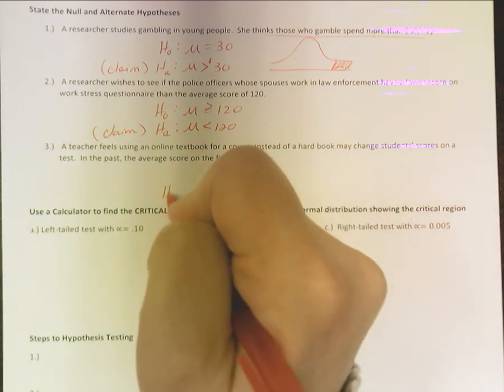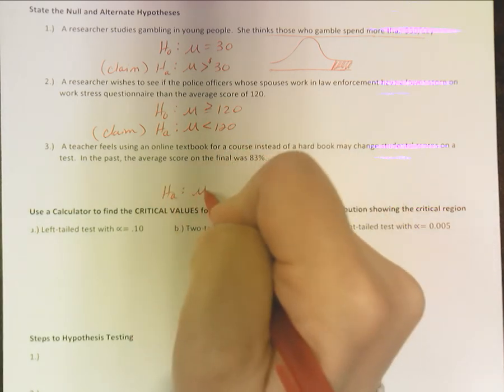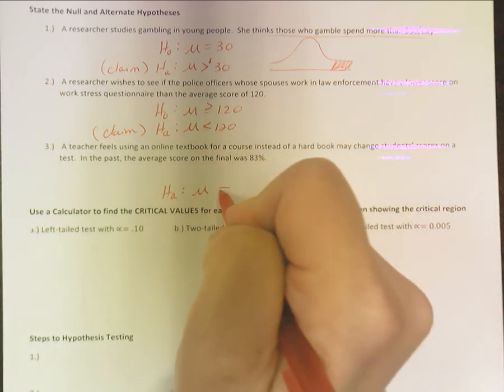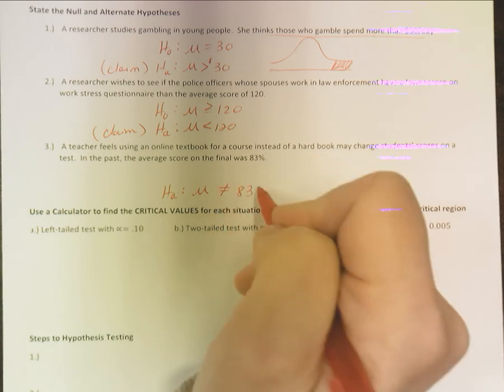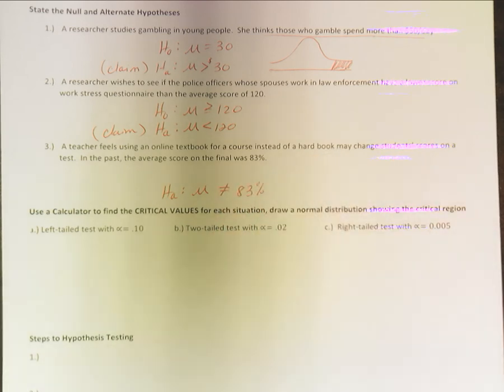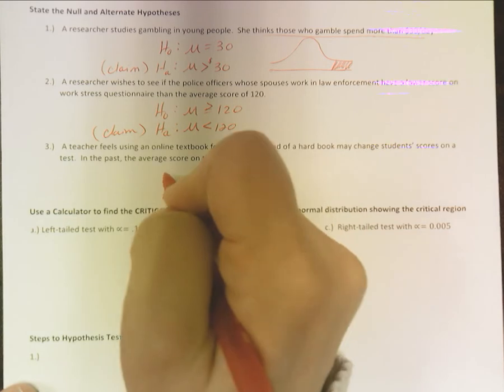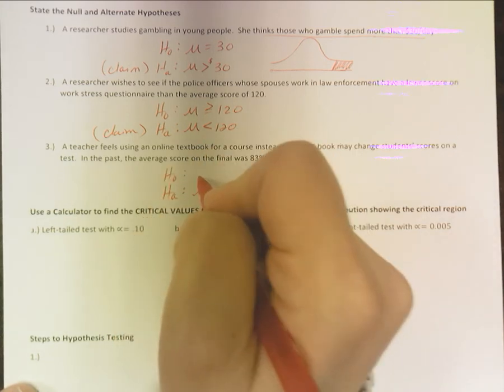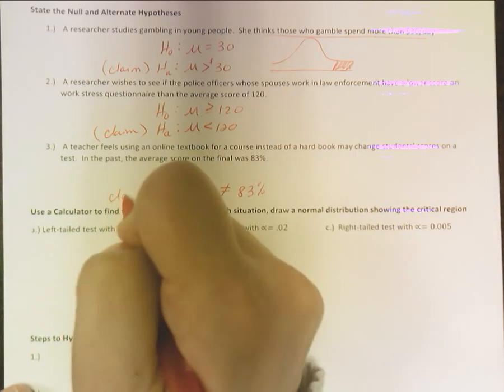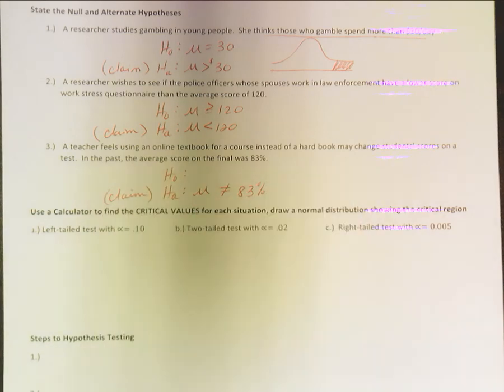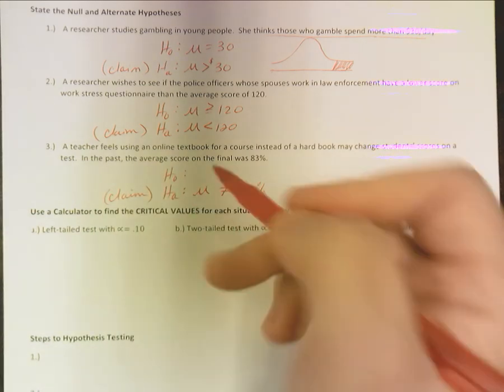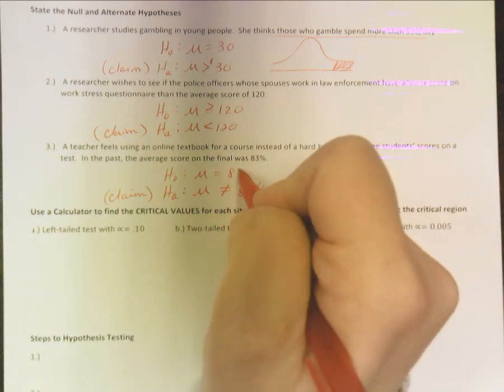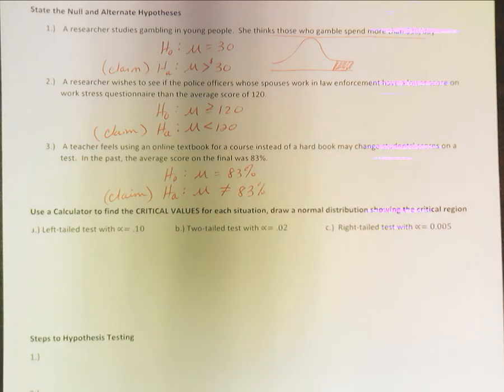Well, you just write mu is not equal to 83% or average. That's the alternate, that's the claim. The null hypothesis, well, we're saying no. It's equal to 83%. That's the average.